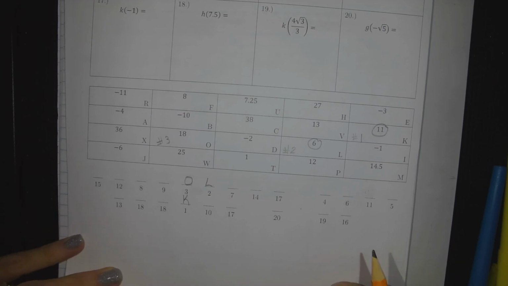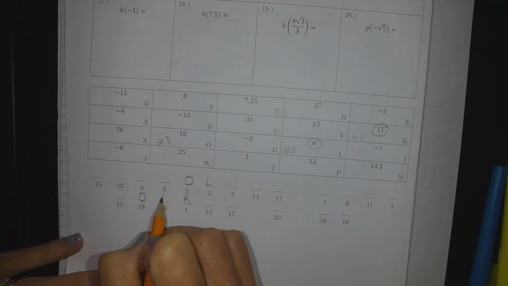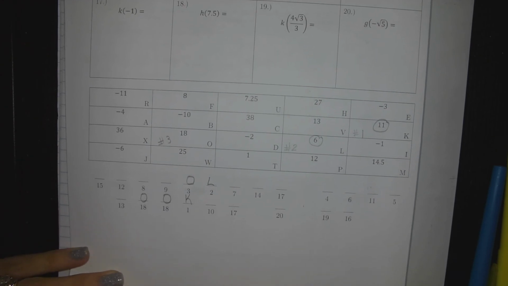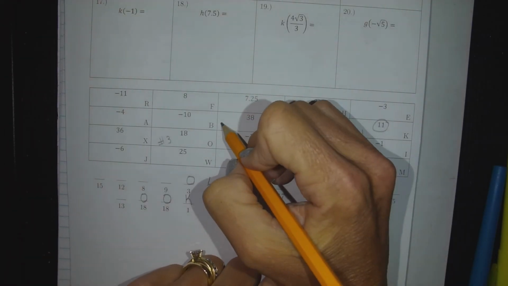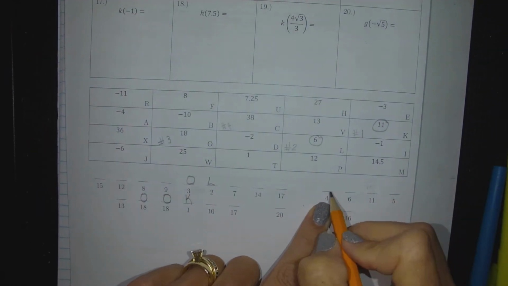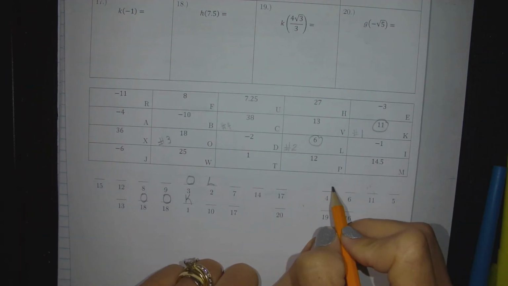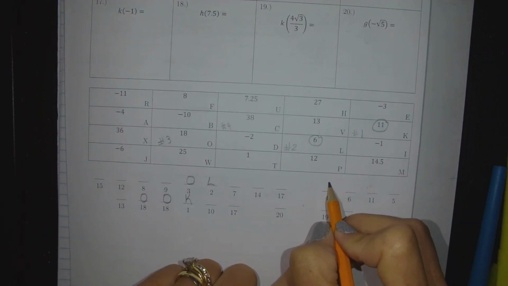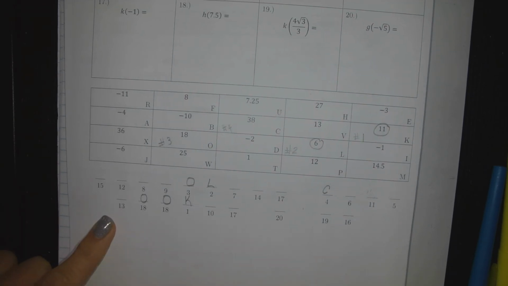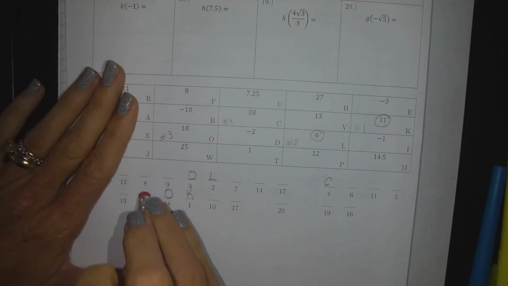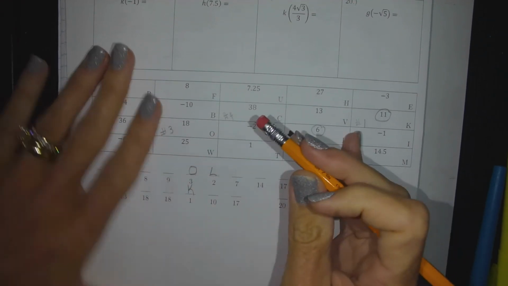Okay, so number 4 is, the answer was 38. So here's number 4. And I'm going to write C. And, whoops. Oh, I got ahead of myself.